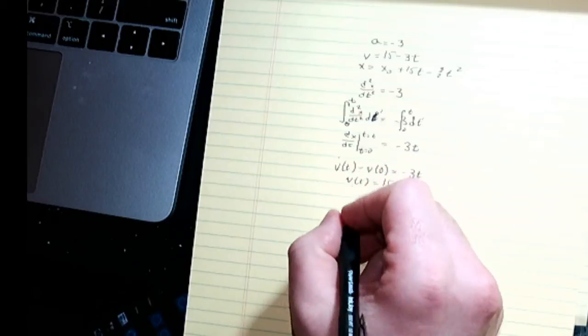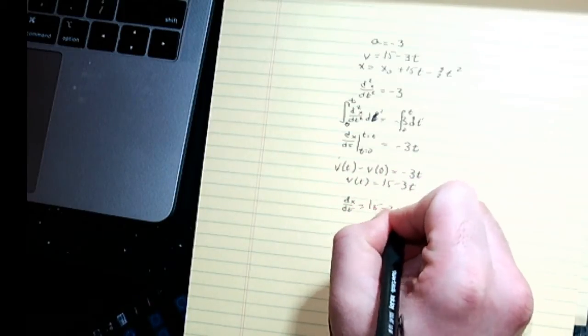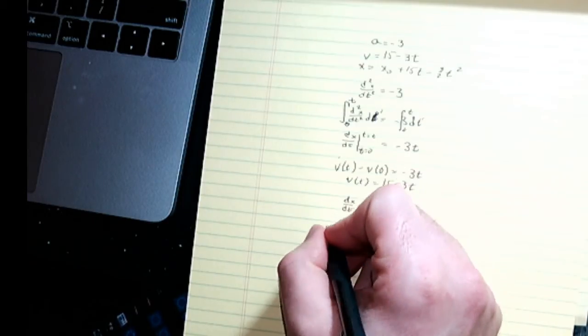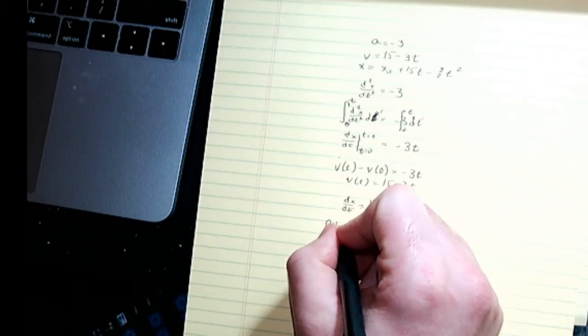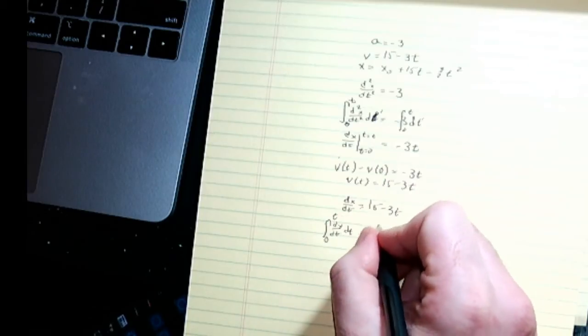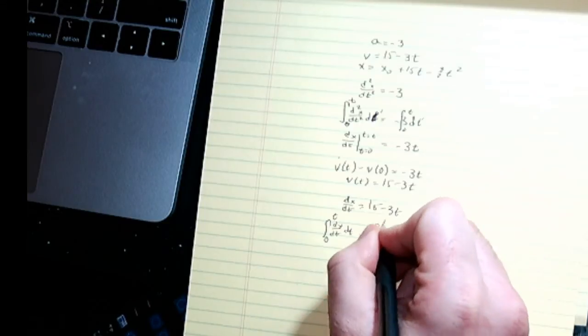So you notice this is exactly what we got before, except before we had to plug into a magic formula that appeared in the book, which we believed because it was in a blue box. And this time we know it because we just got there by integrating. And we can do the same thing again. We could say, okay, if dx/dt is equal to 15 minus 3t, and I want to know what x is, I could say, okay, well, once again, integrate both sides against time, 0 to t, is equal to the integral of 15 minus 3t dt, 0 to t.